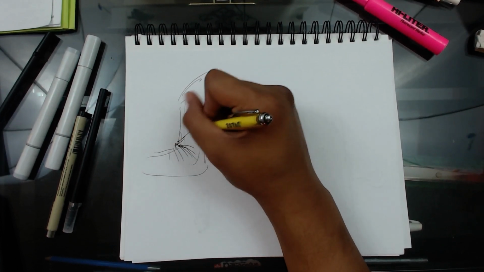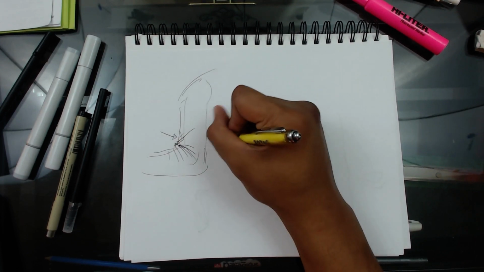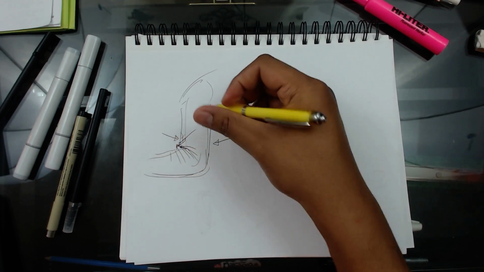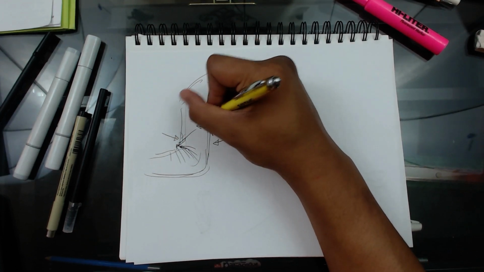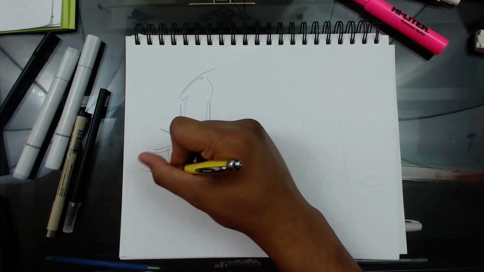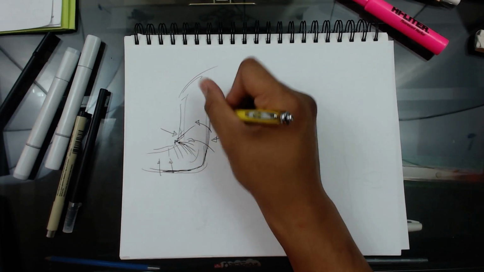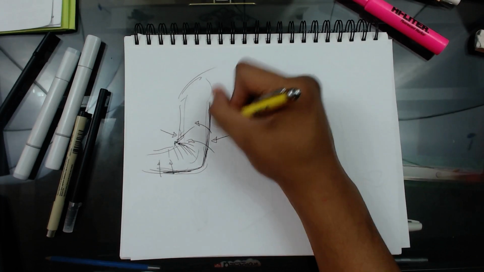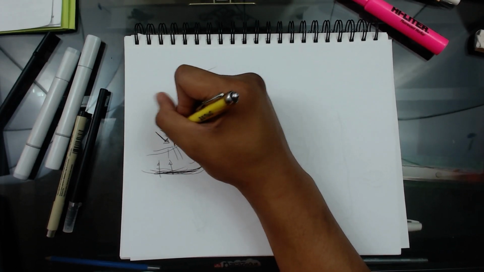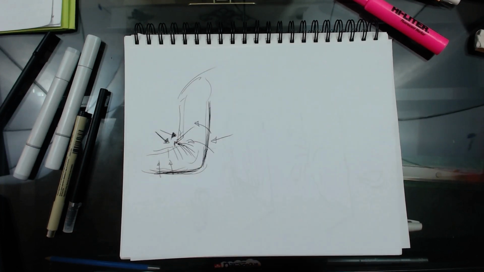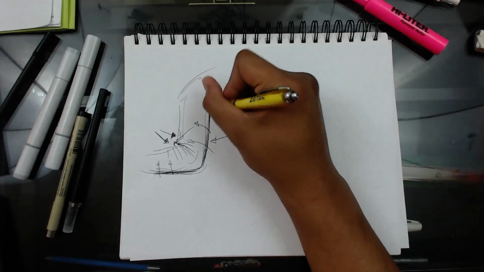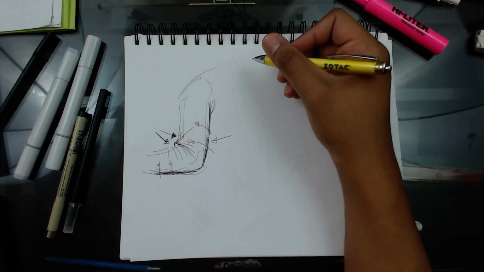So where you have more folds on this side, you're going to have fewer to no folds on the other side, because the material is going to be pulled that way. So in general, you're not going to have as many folds on the opposite side as the side that has folds. Now that's not representative of every material, but that's a good way to get started when you're drawing characters.